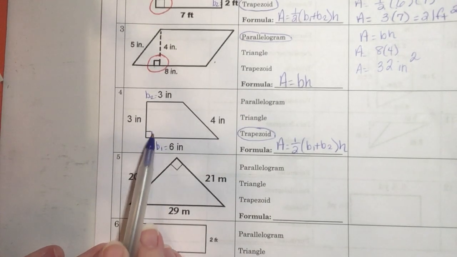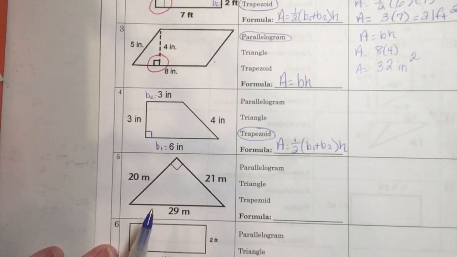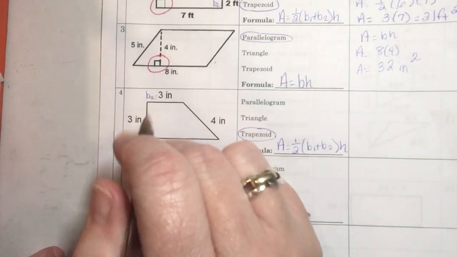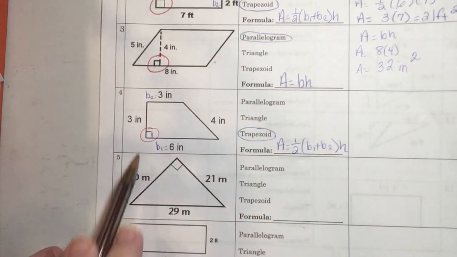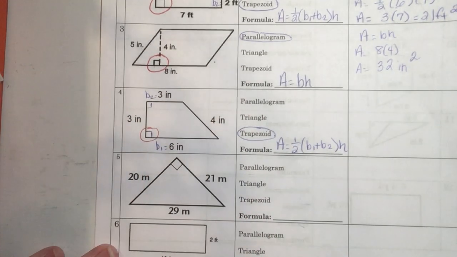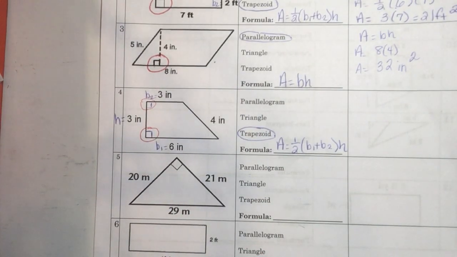Even though it wasn't labeled, this has to be the height because this is obviously not right angles, right? So that's definitely the right angle. I'm going to circle it so I know, and I can look up here, that's a right angle too, right? The height forms a right angle with both of the bases. So h is going to equal 3.